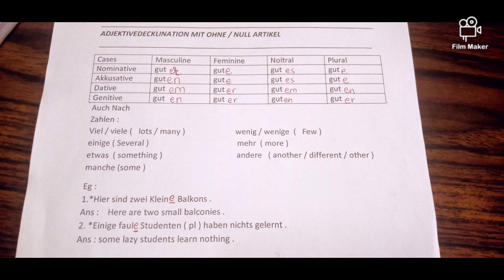Next sentence. Einige faule Studenten haben nichts gelernt. So Studenten, you can see it's plural after that. So you know that Studenten is plural. So what will faul be? Faul. So you know students, many students means Studenten.